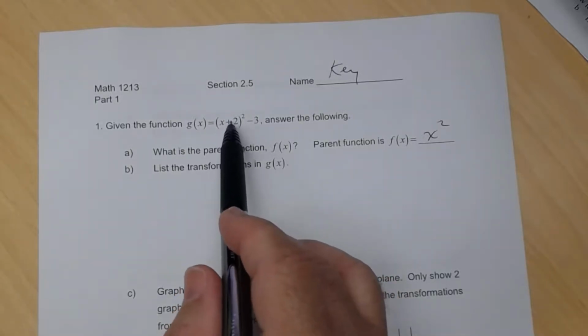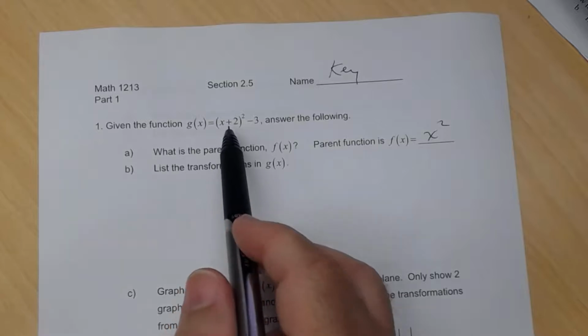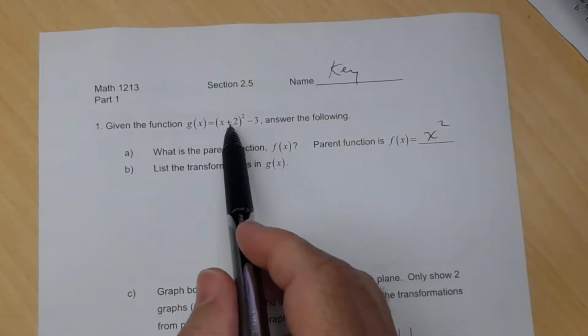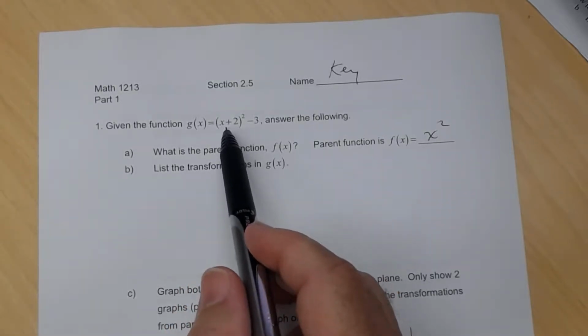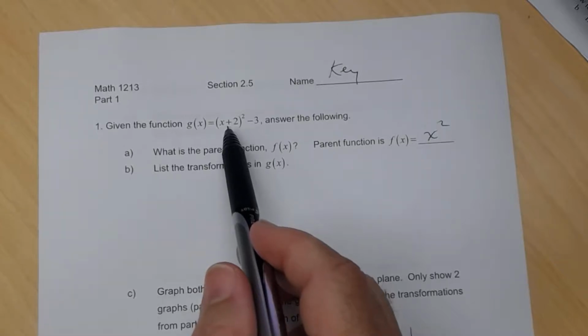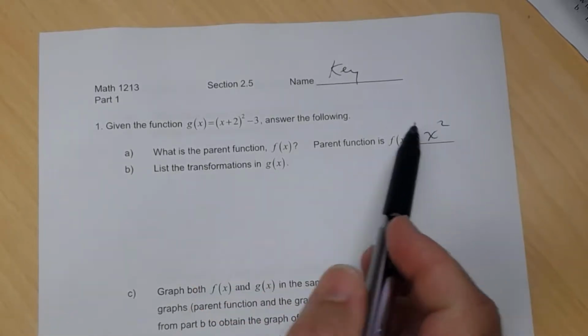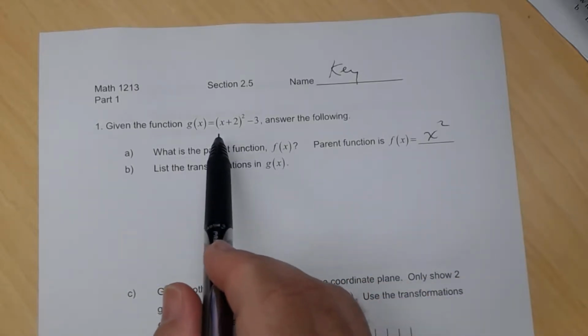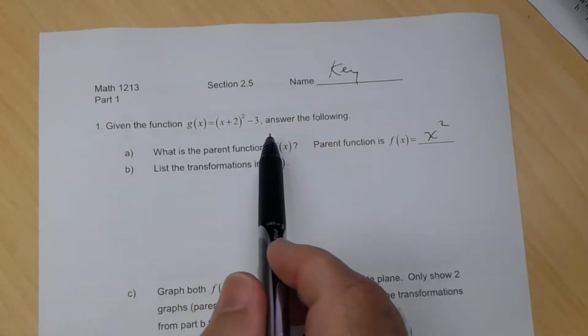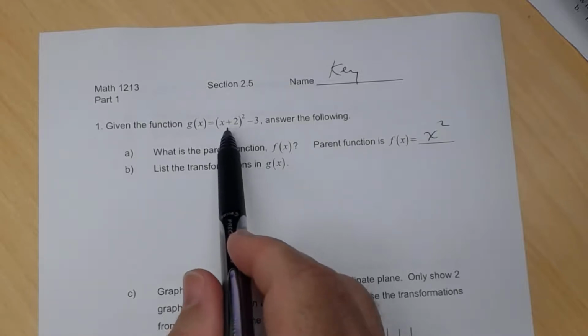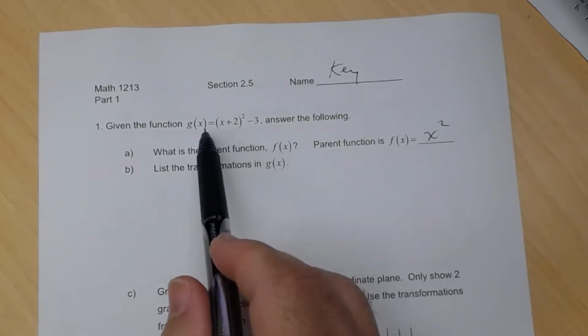Now you have to remember that with a horizontal you have to be very careful. Even though this says x plus 2, a common mistake is that students think that the x squared, the parent function, will be translated 2 units to the right because of the plus 2, but that's incorrect. It's actually translated 2 units to the left.